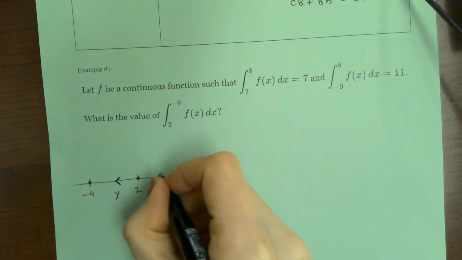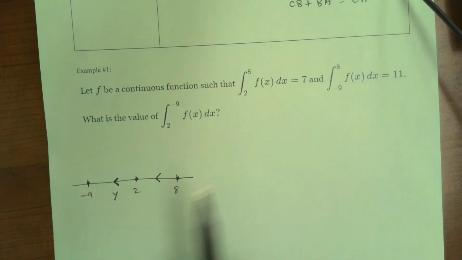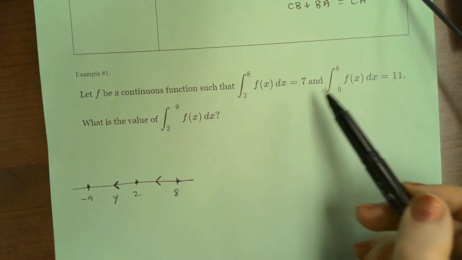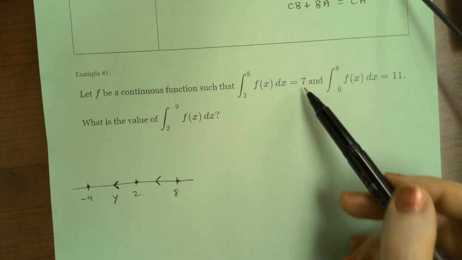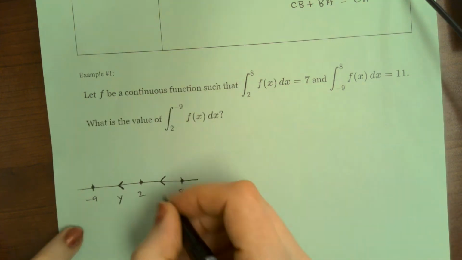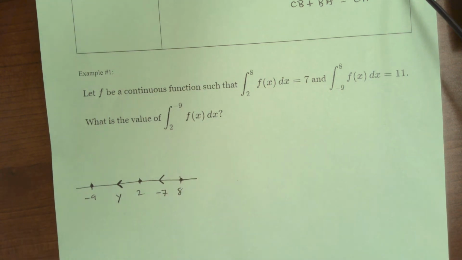Now, the area under the curve from 8 to 2, I want to think of part plus part equals whole. So do I know anything about that? Well, I know from 2 to 8, the area under the curve is 7. So that would mean that from 8 to 2, the area under the curve would be -7.